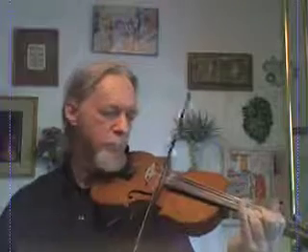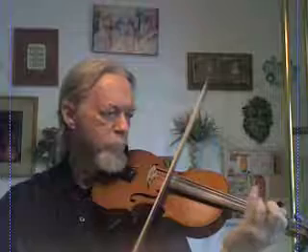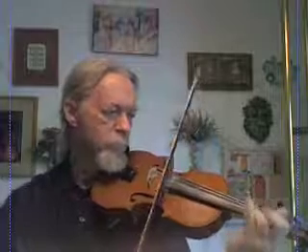In the second inversion, it is the 5th of the chord that is the lowest note. Take, for example, St. Anne's Reel. It starts right off on the A string, then plays the D and the F sharp. That outlines a D triad starting from the 5th. The note which is the highest note in the triad, that means it is the second inversion.